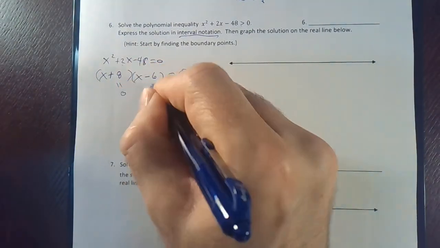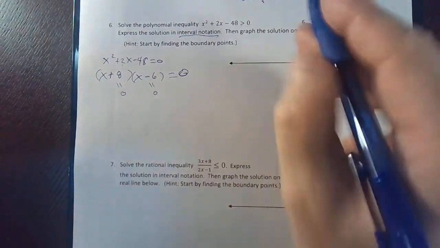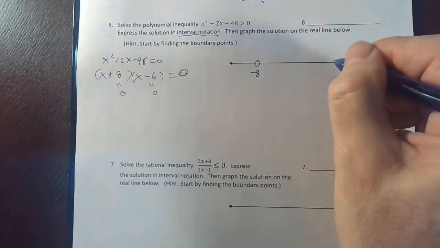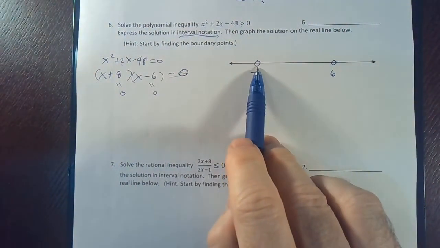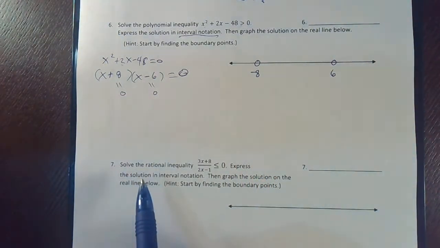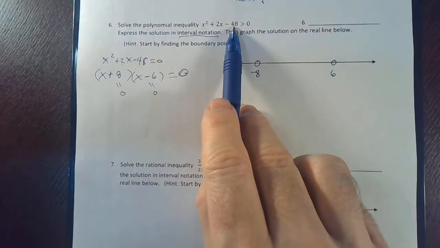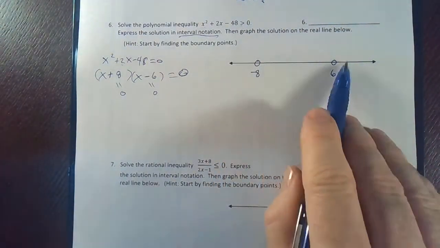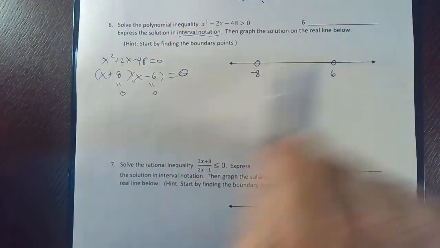So set those equal to 0, and the two boundary points will be negative 8 and positive 6. And notice I put open circles. There's a hole in the graph at negative 8 and positive 6, because if you plug in either one of those, you're going to get 0 on the right-hand side. 0 is not greater than 0. So now that we've broken the real line up into 3 sections using these two boundary points, here, here, and here would be the 3 sections.